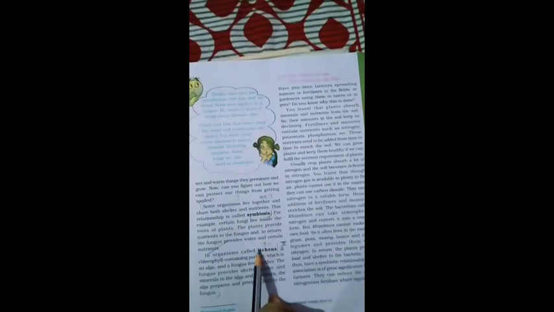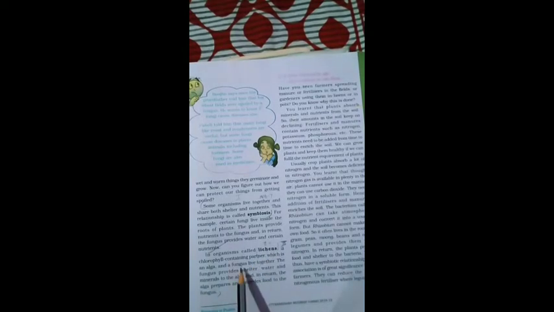In organisms called lichens, a chlorophyll-containing partner, which is an alga, and a fungus live together. Lichens are organisms composed of both algae and fungus. In lichens, fungus and algae both live together and both provide benefits to each other.